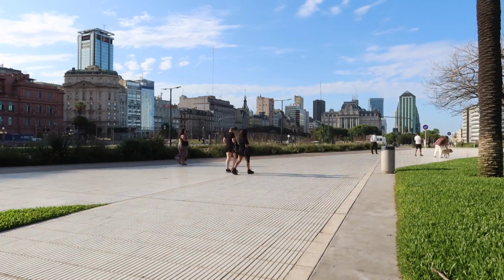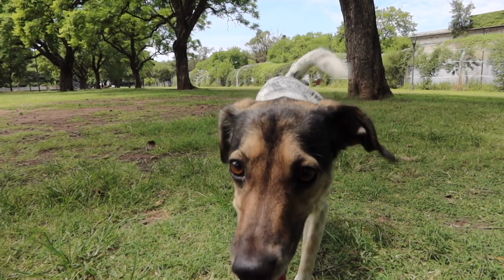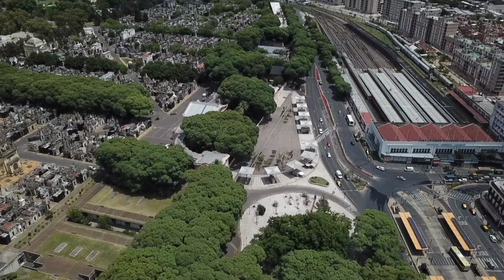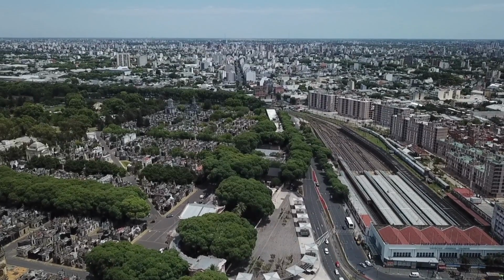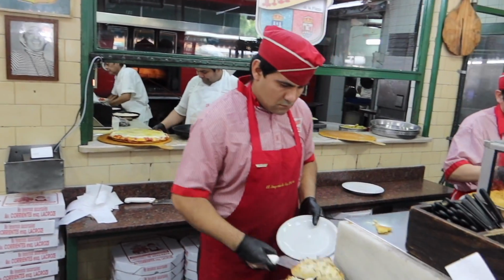I'm over a month in Buenos Aires now because I'm still waiting for my van to arrive, and I really like the city, and I'll tell you why. This is the park where I've been walking Jippe for the last month, and the parks are nice and well maintained. A slice of pizza is about $1 at a cheap pizza place, so this was $3.